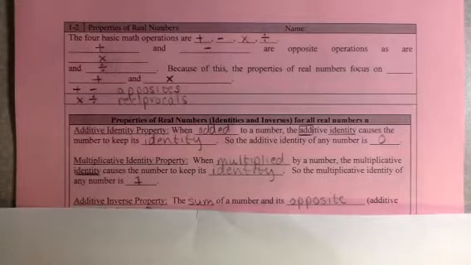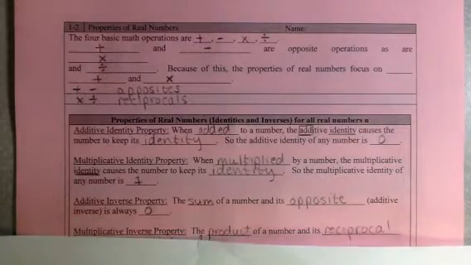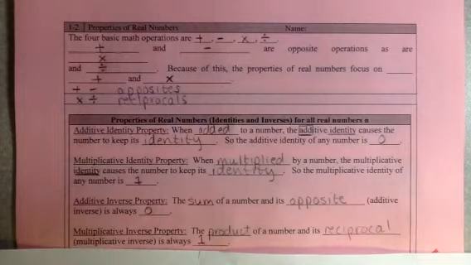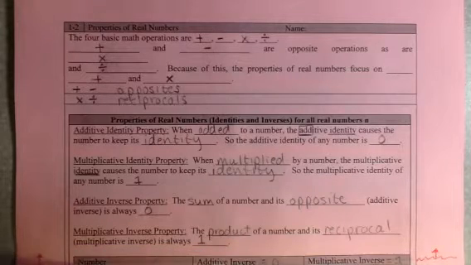The additive inverse property, because it's additive, we're talking about the sum. So the sum of a number and its opposite, which is the additive inverse, is always 0. So you could do negative 5 plus 5 and you end up with 0. Now the multiplicative inverse, the product of a number and its reciprocal, this time it's going to equal 1, always. So if you take 3 and you multiply it by 1/3, you're going to get 1.